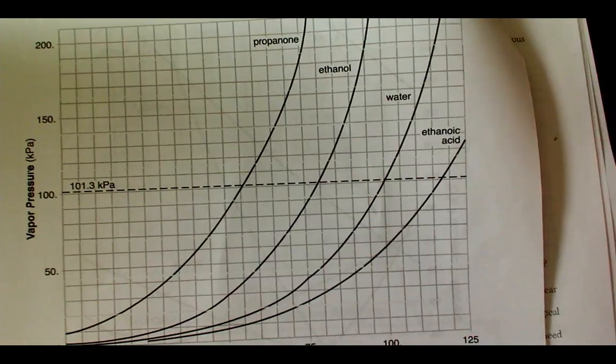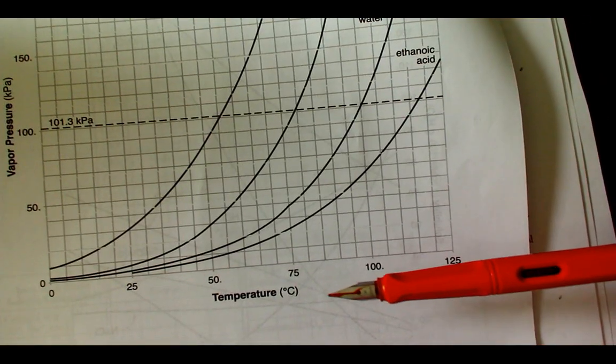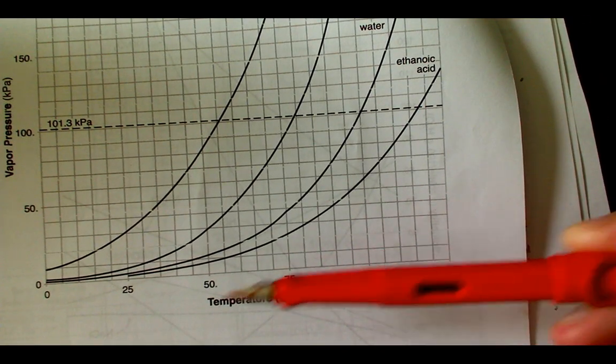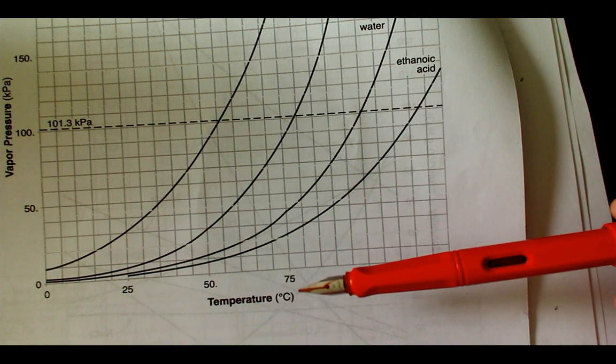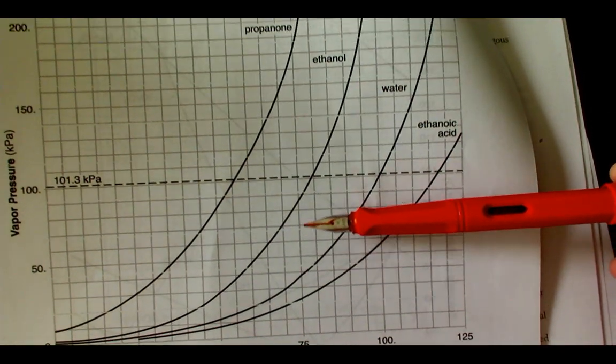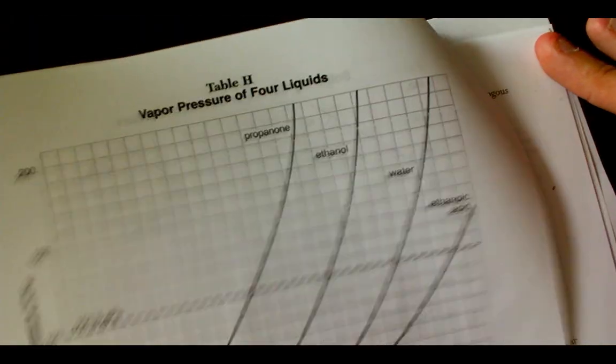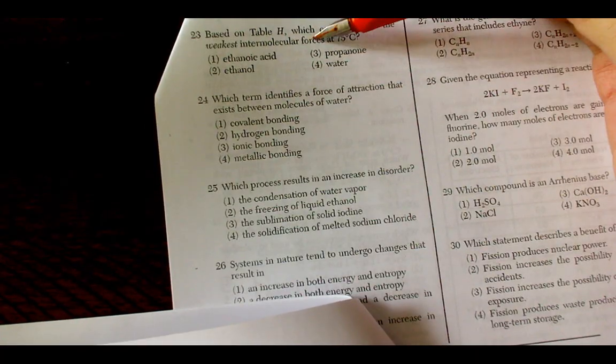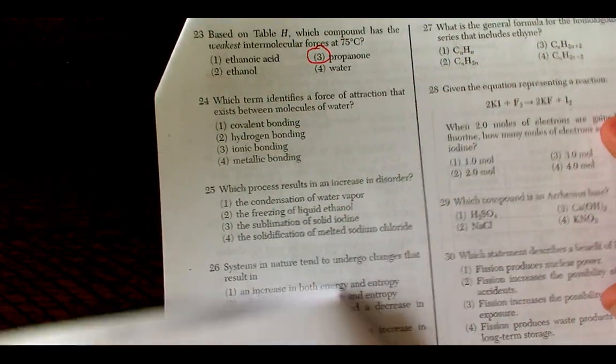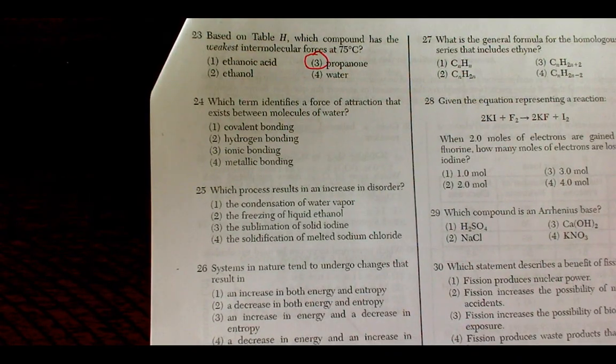So let's just see at 75 degrees, well, really at any temperature doesn't really matter because they're always in the same position. They don't cross over each other at all. But at 75 degrees, we can go up, and the strongest vapor pressure is going to be this line right here for propanone. That's going to be our answer. It has the strongest vapor pressure, the strongest push up to become a gas, because it's not holding onto itself really well in the liquid phase. Weak intermolecular forces.